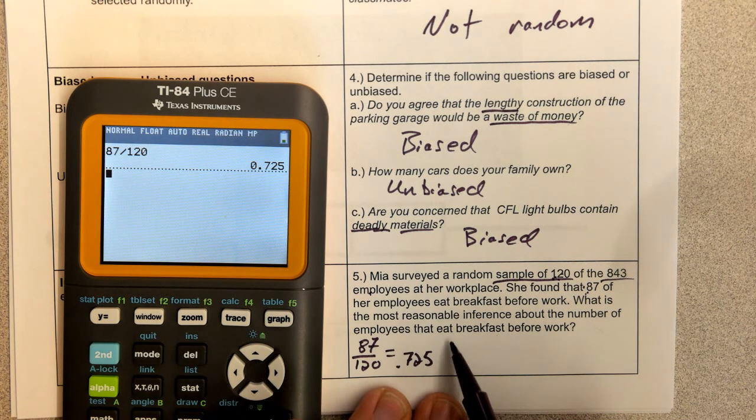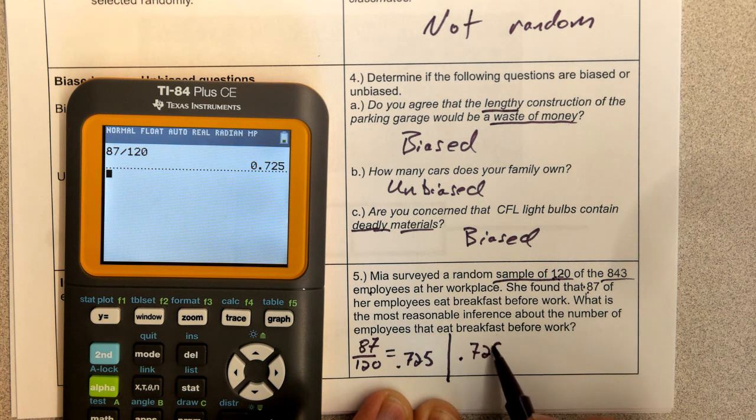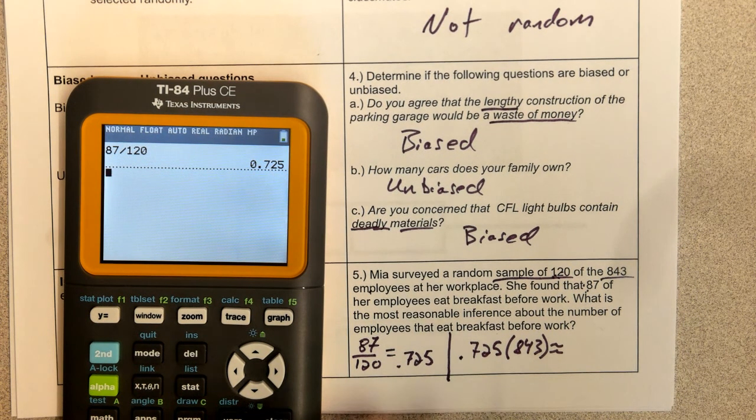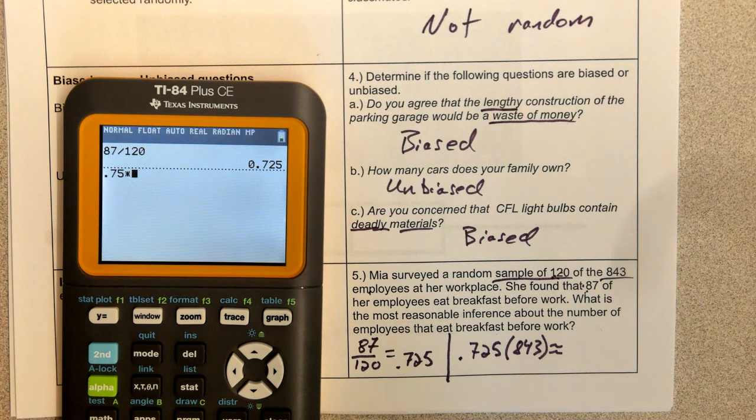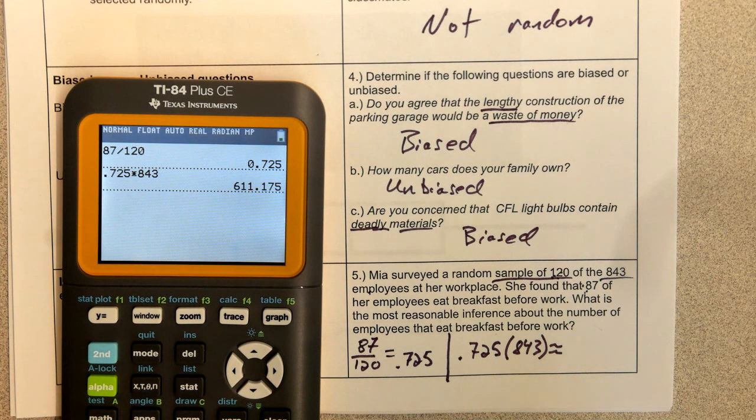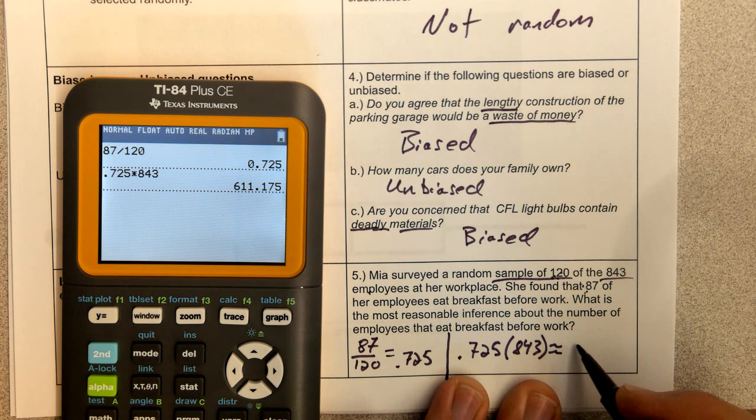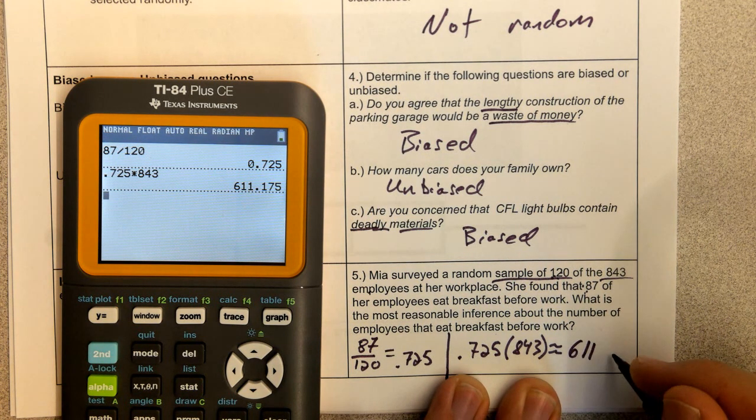So then if we want to know the inference, what we'll do is take that 0.725 times 843, and that will tell us approximately how many employees ate breakfast before coming to work. So we'll take 0.725 times 843, and so about 611 employees. So you want to round to the nearest person. So about 611 employees.